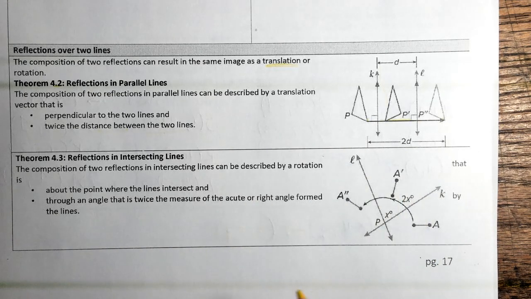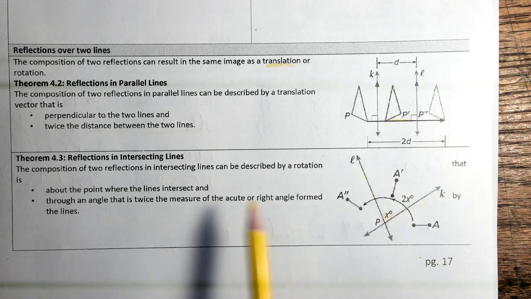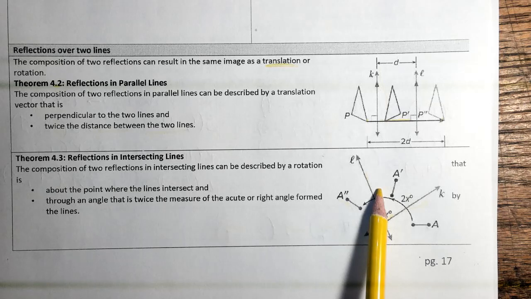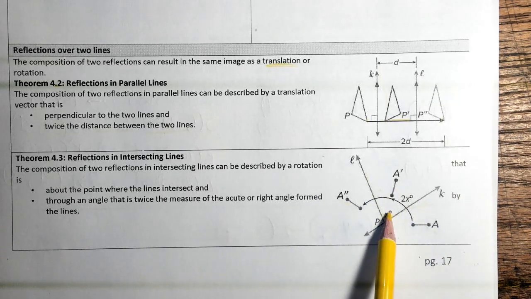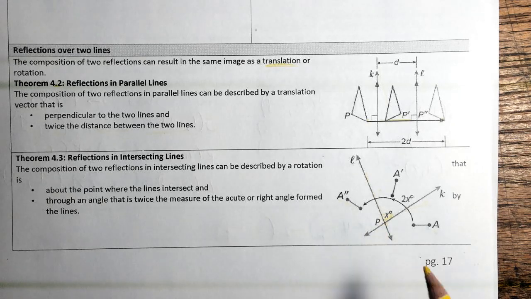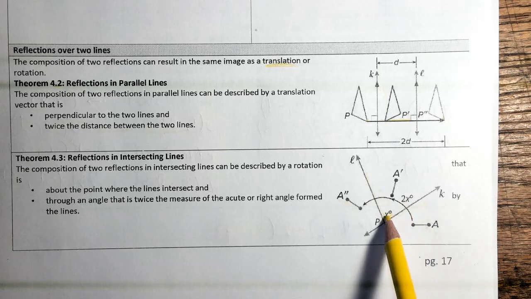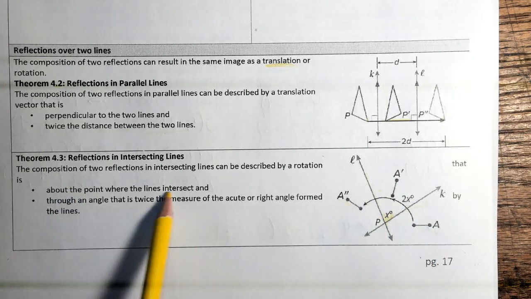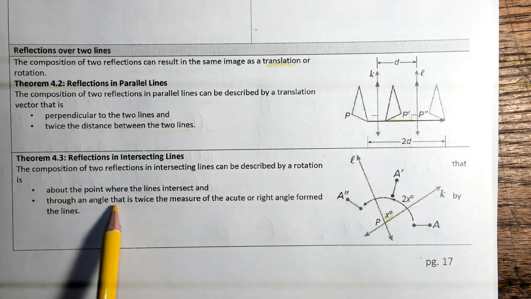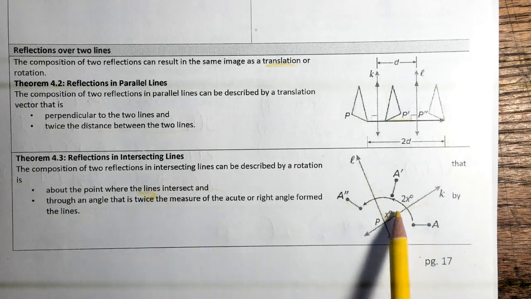So down here, this is talking about reflections in intersecting lines. Notice these lines intersect, they make an angle. When we reflect like this little line over here, and then over here to cross the two lines, it's going to be 2 times the angle. So if this angle is, say, 50 degrees, then the distance between here and here would be 2 times that, 2 times 50, which would be 100. And that's what it says over here. About a point where the lines intersect and through an angle that is twice the measure of the acute or right angle formed by the line. So twice the measure of that angle.